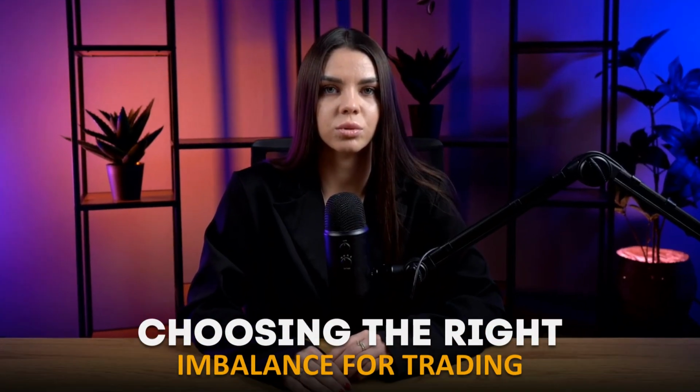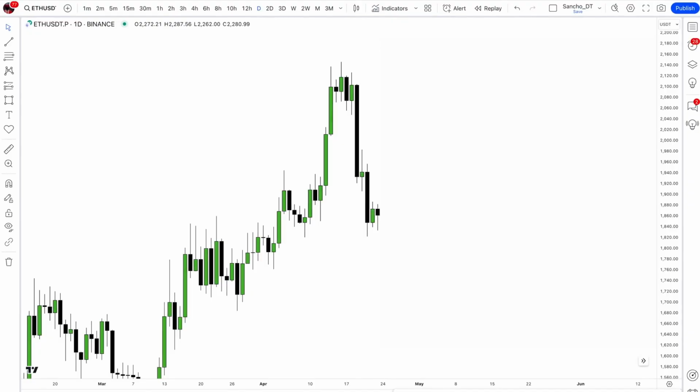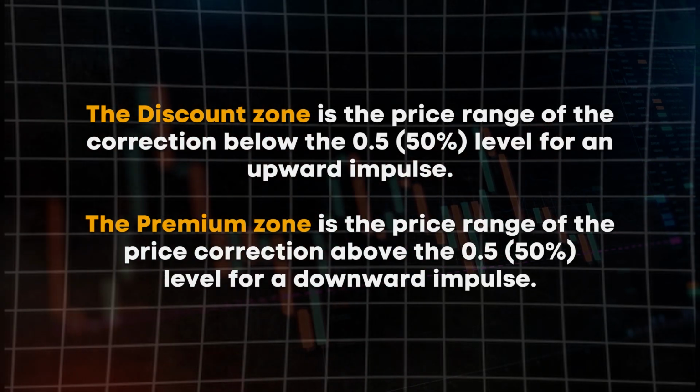Let's discuss how to choose the most suitable imbalance zones for trading. On the chart, you can often observe that two bearish imbalances form as the price falls. At first glance, they may seem equally important, but the right choice depends on their position in the market context. To assess the potential of each, refer to the concept of premium and discount zones.